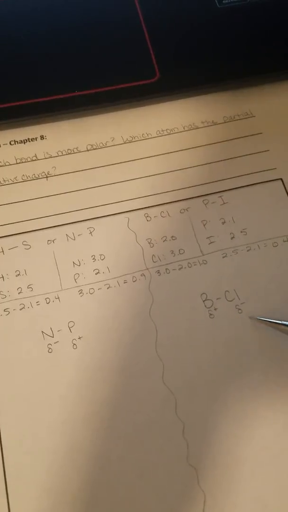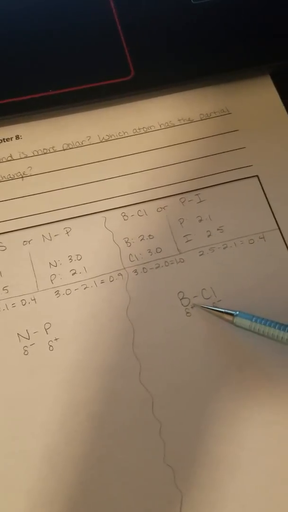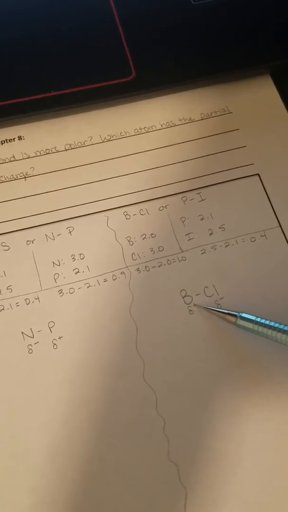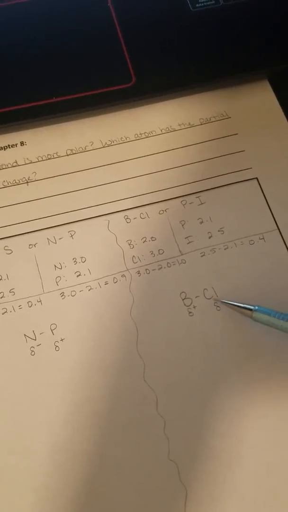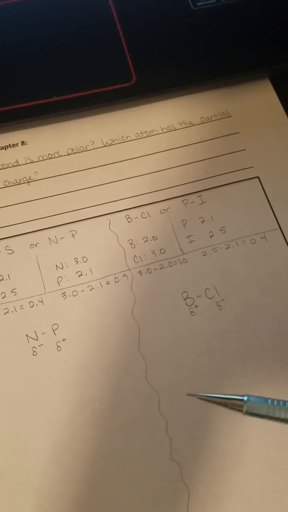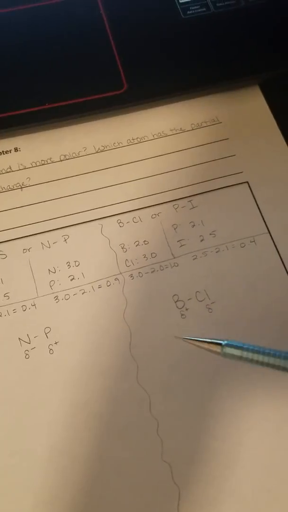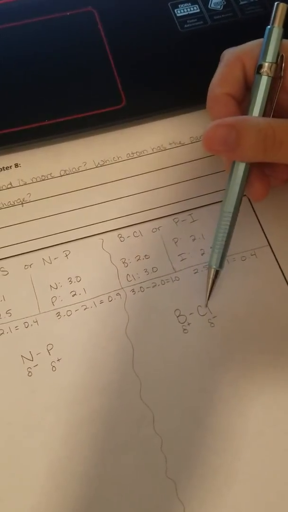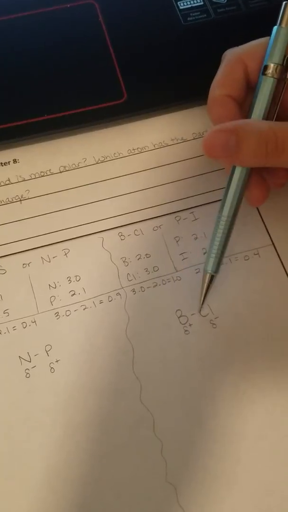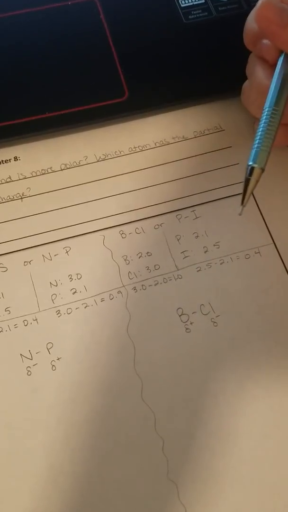And down here again we've written the delta symbols for these. The boron is going to have a more positive partial charge than the chlorine, so the chlorine is going to be more negative, which is what we're actually looking for, the partial negative charge. Again, the chlorine is pulling the electrons away from the boron. And that's it.